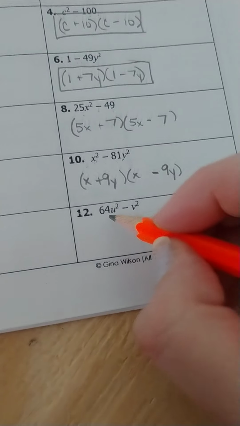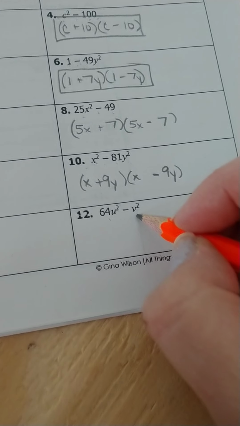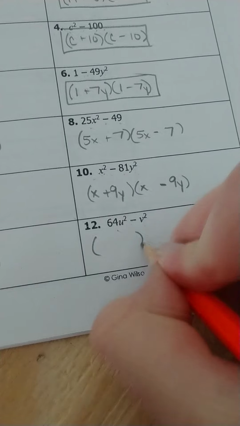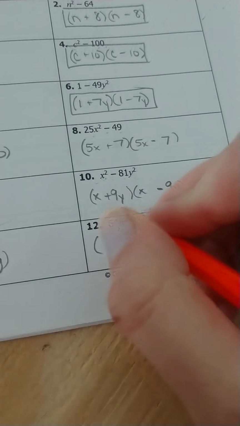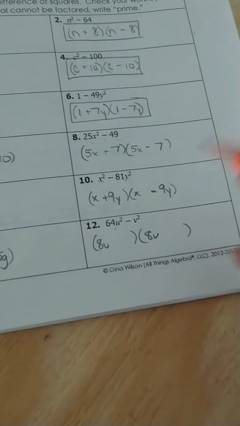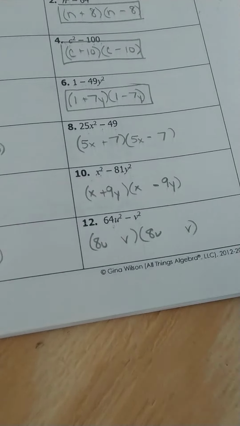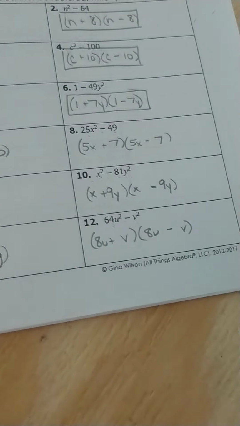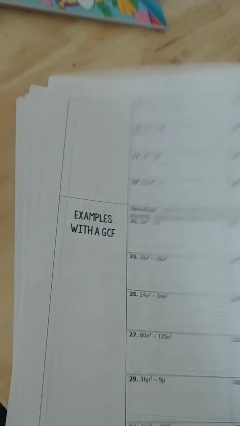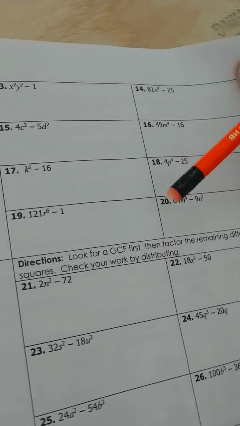We'll go ahead and do it. Perfect square? Yes. Perfect square? Yes. Subtraction sign? Yes. So go ahead and make your parentheses. 64u squared splits into 8u and 8u. V squared splits into v and v. So 8u plus v, 8u minus v. Next page. Or I guess the back of the page.